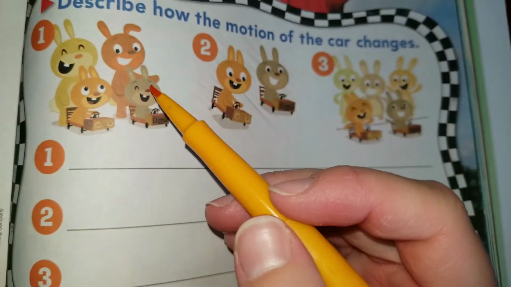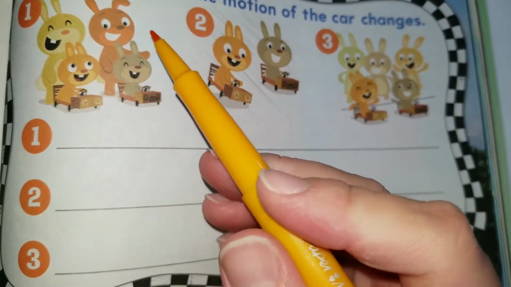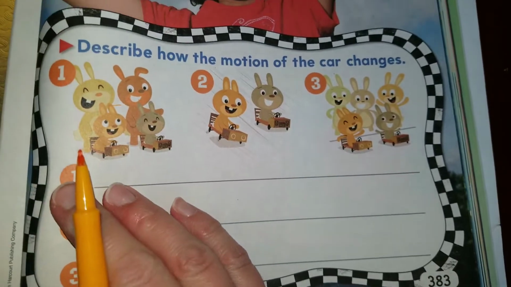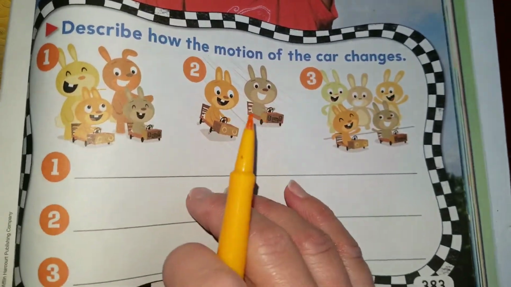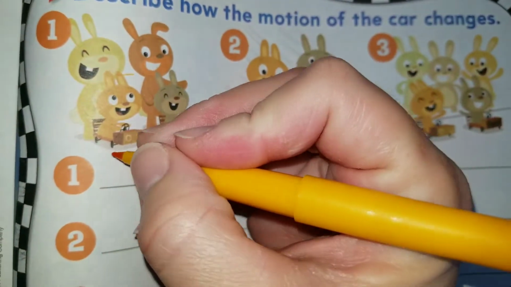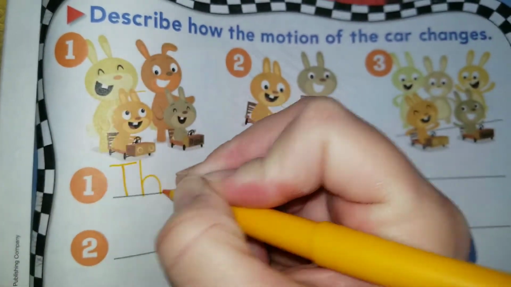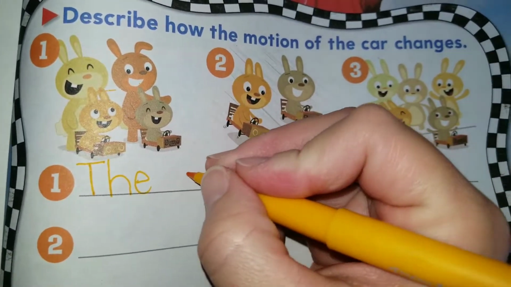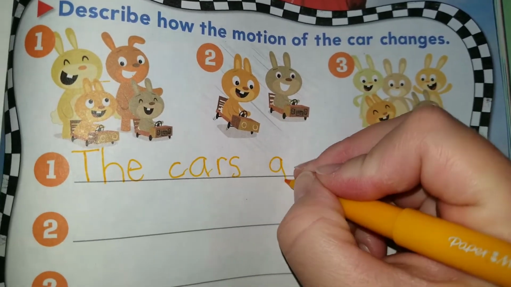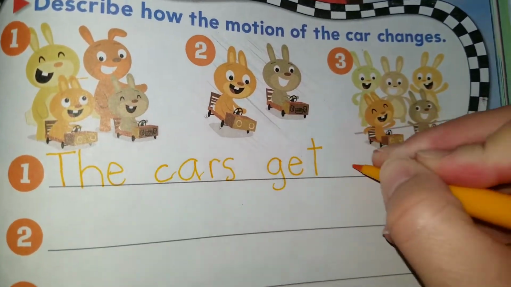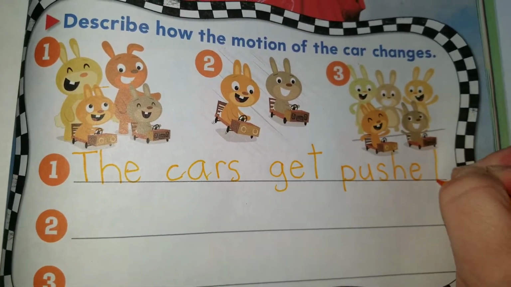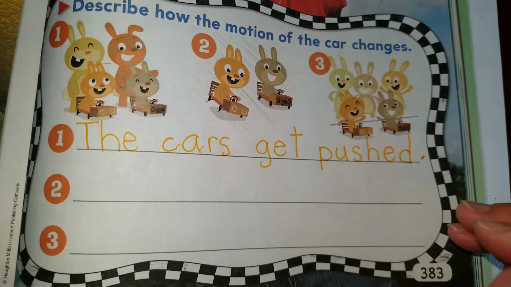All right, boys and girls. So here we can see that probably mom and dad are going to push the cars, right? So once again, how the motion of the car changes. The cars were stopped and now they're going to start moving. So we can say the cars get pushed. The cars get pushed. And we add ed because it already happened. You're gonna see.